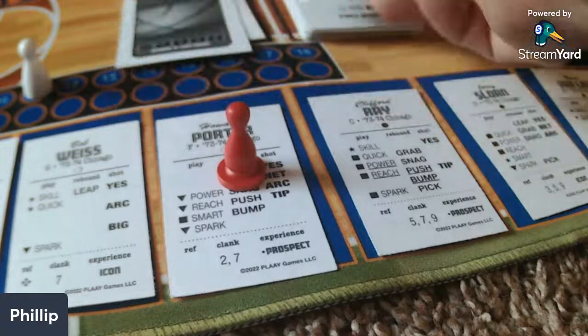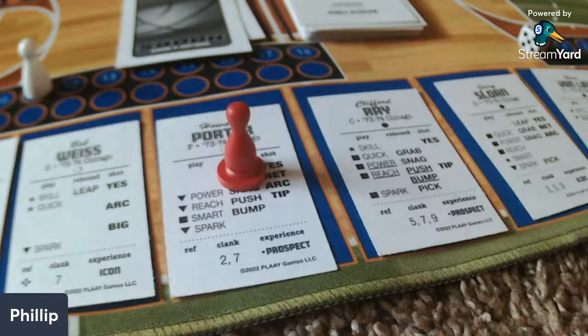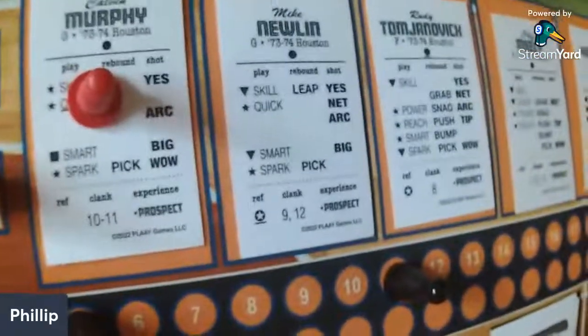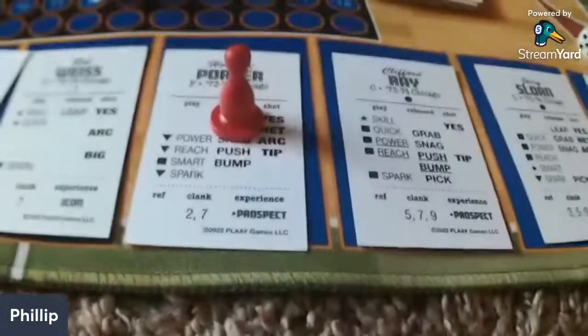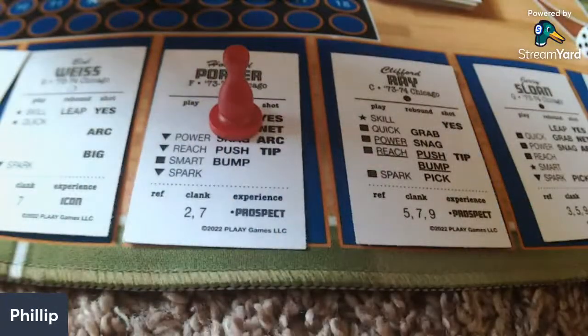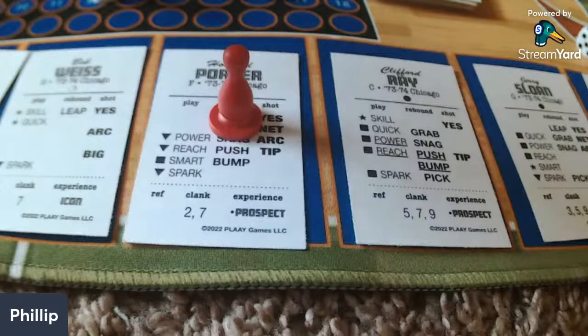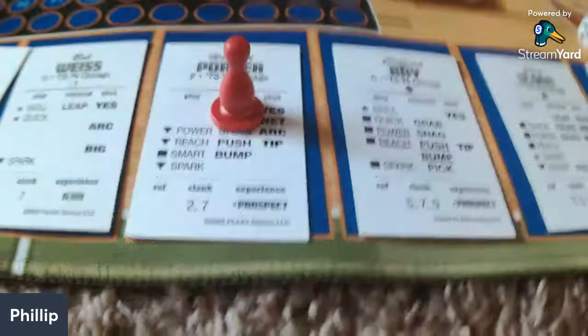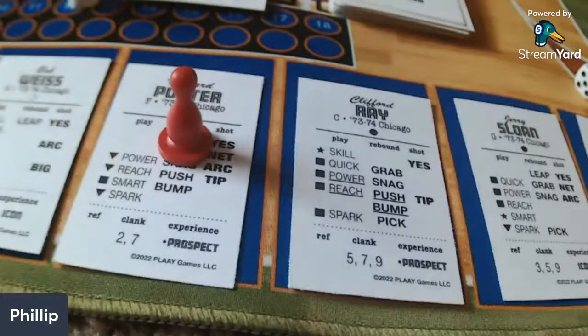Okay. Ref look, and they're equal, nothing on either side. So this will go to Porter.